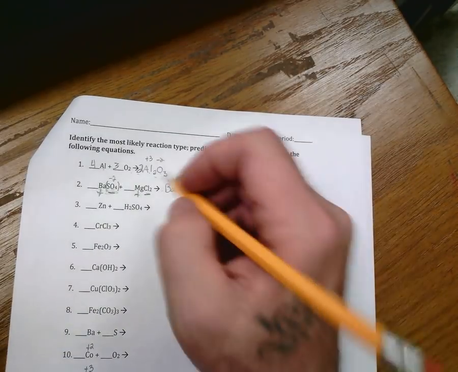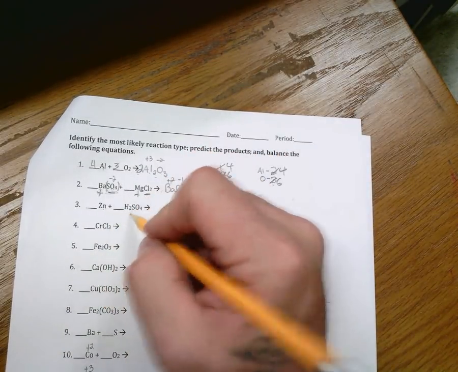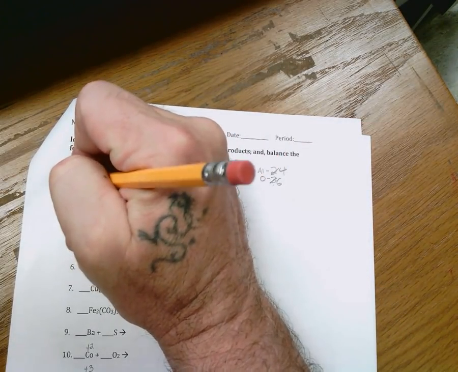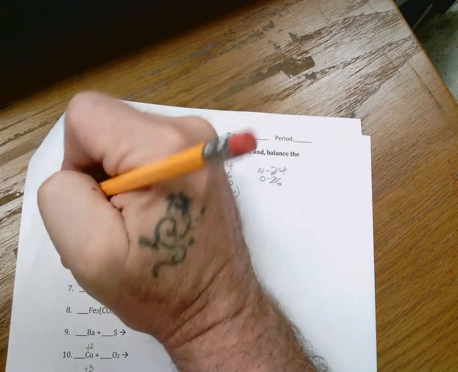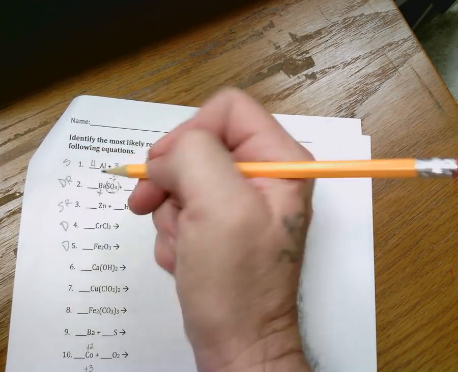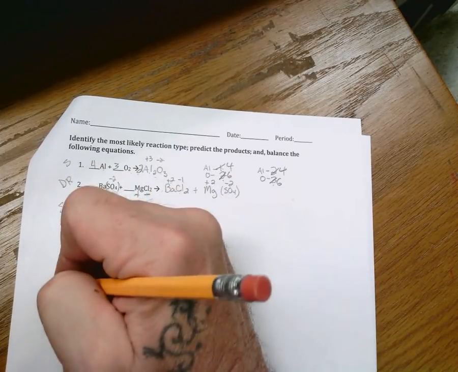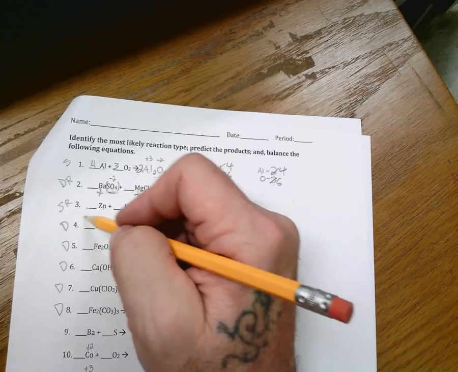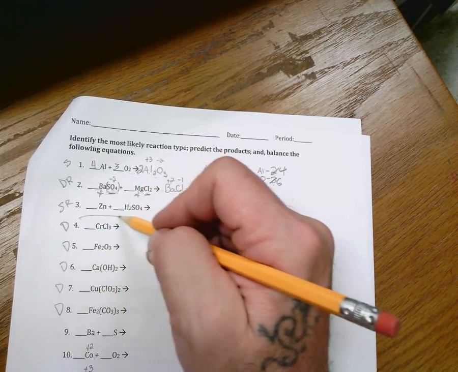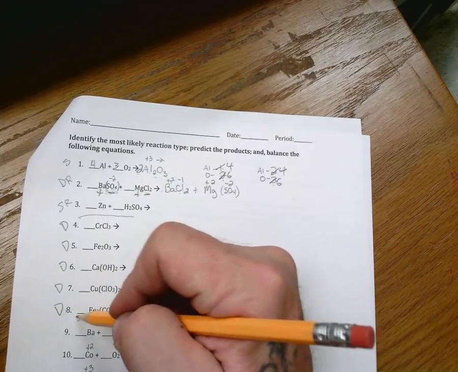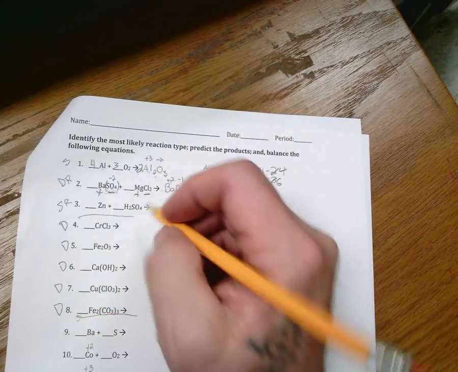All right. Zn and H2SO4. This is a single replacement. Double replacement, synthesis, single replacement, decomp, decomp, decomp, decomp, decomp. I'm not even going to do this section here. I'm going to leave it to you to do. I'll do one as an example because it's really easy.